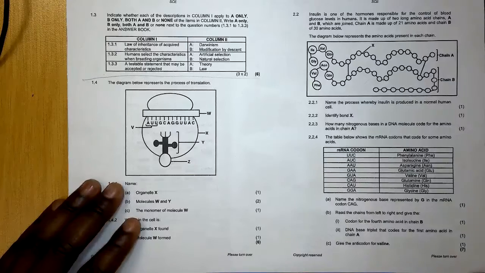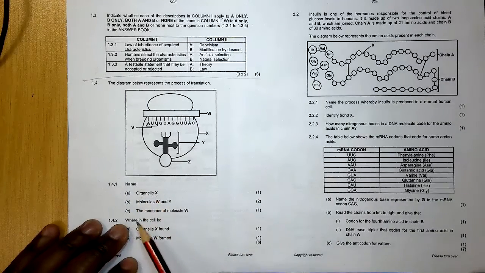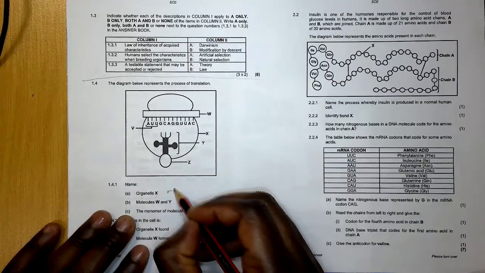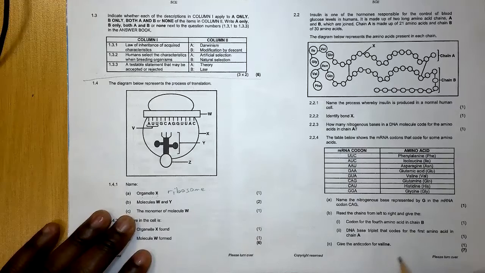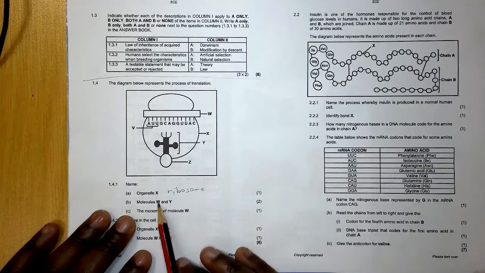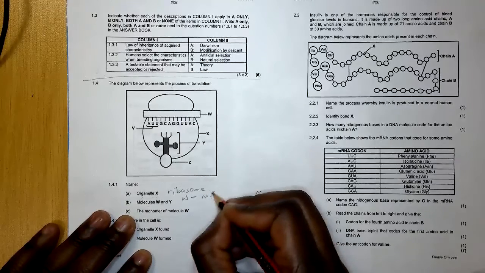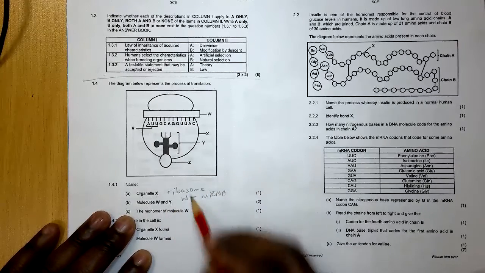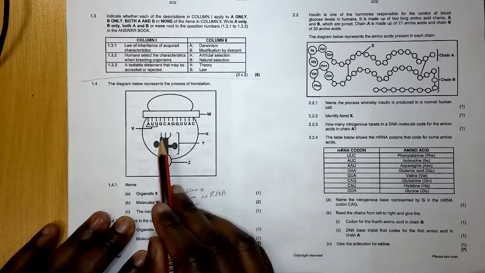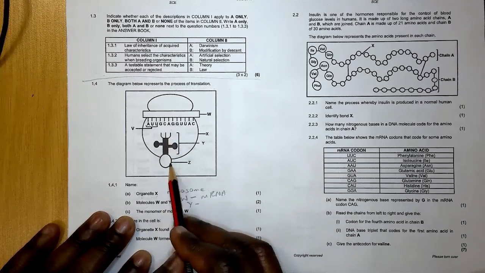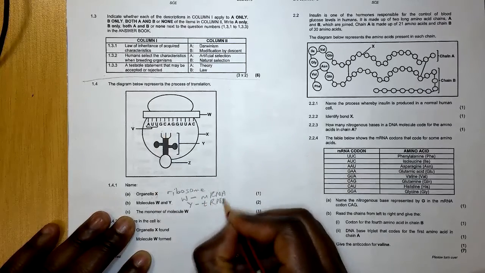Okay, so let's check what we have here, the process of translation. Now, name organelle X. Organelle X is our ribosome. Guys, this is our ribosome, the site of protein synthesis. Then molecules W and Y. W is your messenger RNA. What about Y? Once you see something which contains two parts, the amino acid and the bases, that's our transfer RNA.